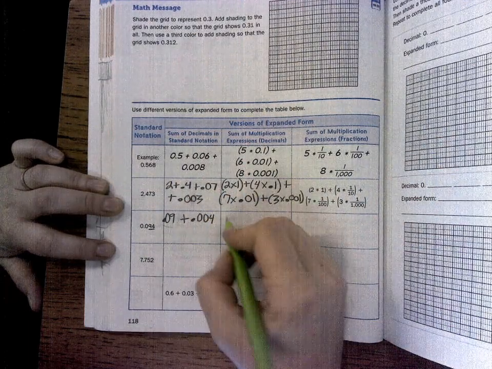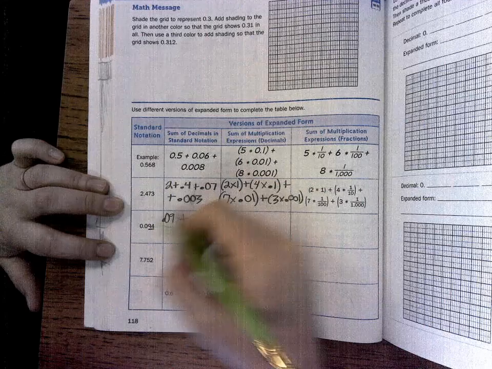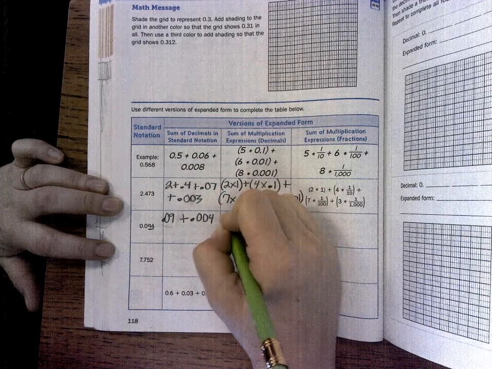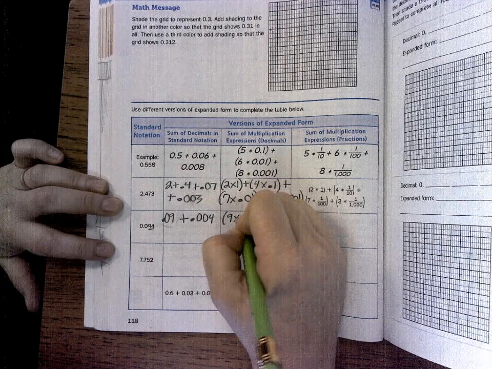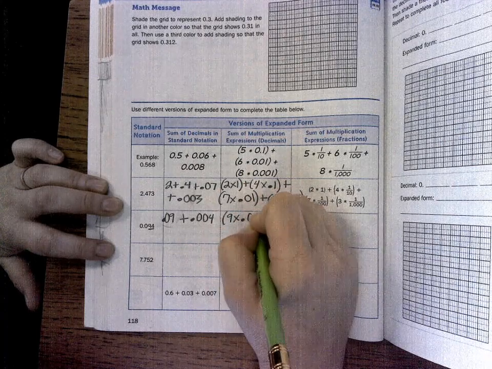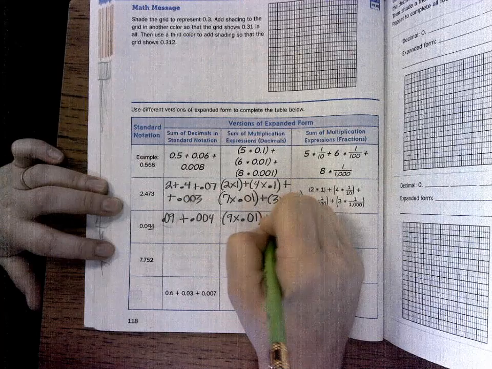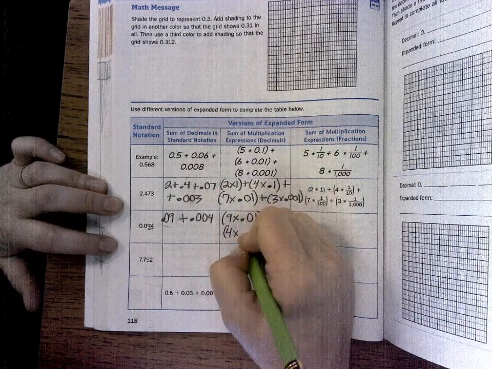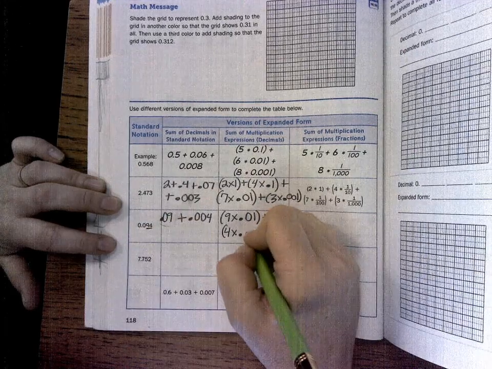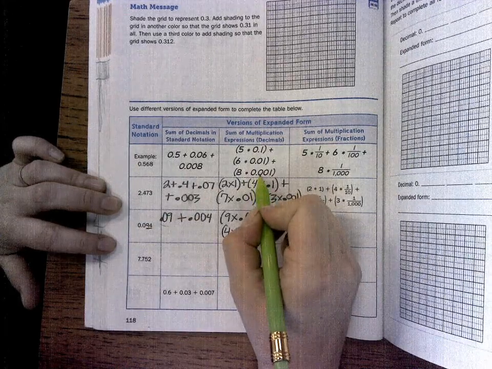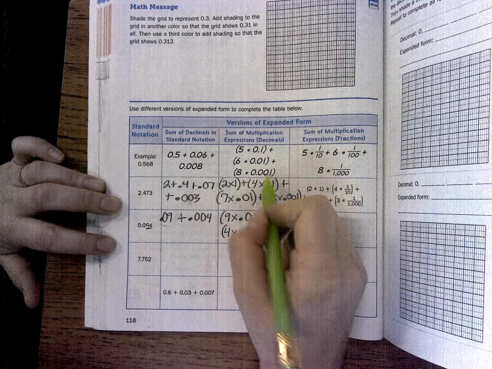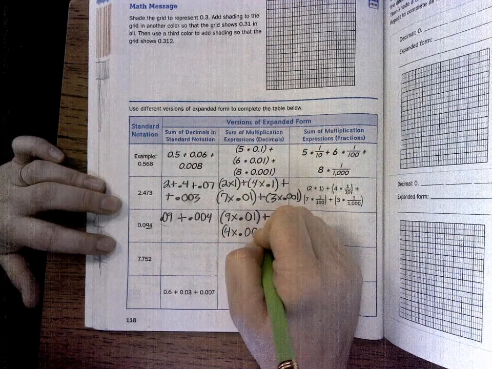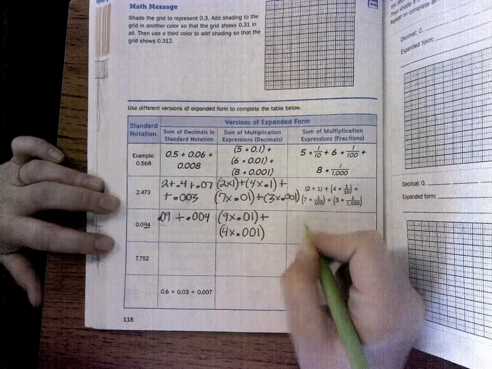Now I'm going to break it down even further. My first digit of value is a 9, and that 9 is in the hundredths place. It's going to be decimal, 0 in the tenths place, and 1 in the hundredths place. Plus 4 times its value. Well, that 4 is in the thousandths place, so to represent a thousandth, it is a decimal with 2 zeros and a 1. So 0 in the tenths, 0 in the hundredths, and 1 in the thousandths.